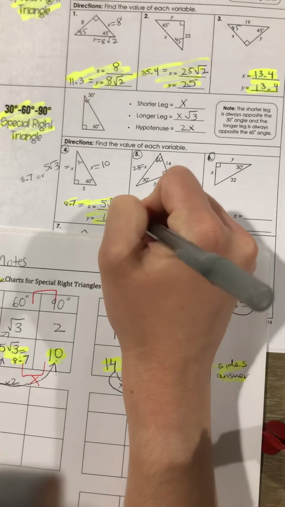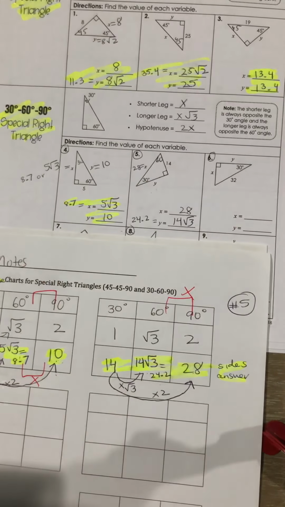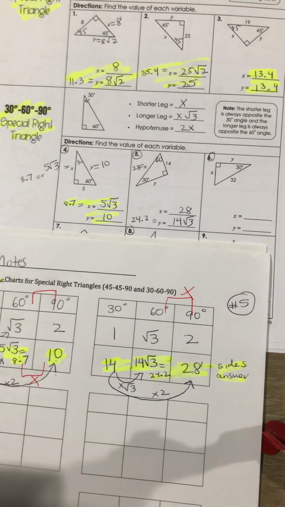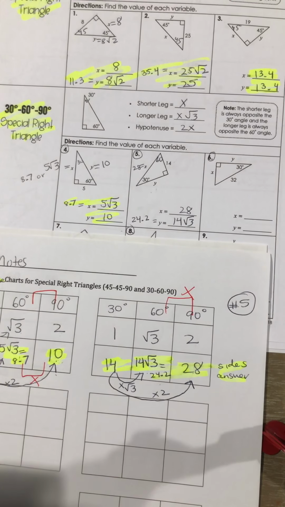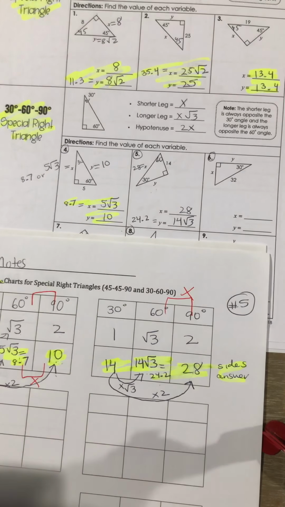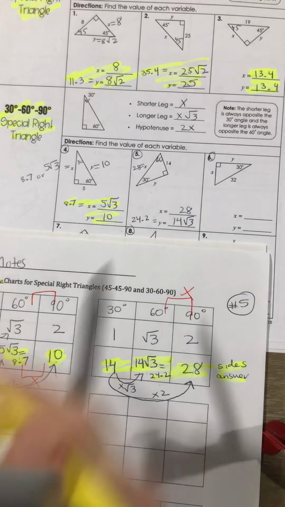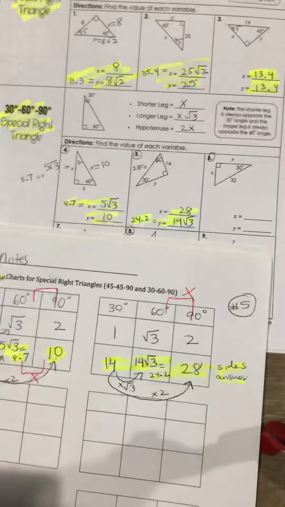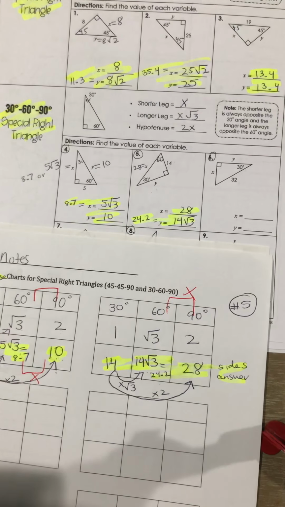aka 24.2. And the reason why people leave things in the radical is because it's actually more accurate if you round, like skewing the number a little bit. So when it comes to important things like measurements of bridges and whatnot, construction, it really does matter that you don't round. But because we're doing this, I'm okay if you just use the calculator. So those are our answers for number 5. It looks like that. And I'm gonna move right along.